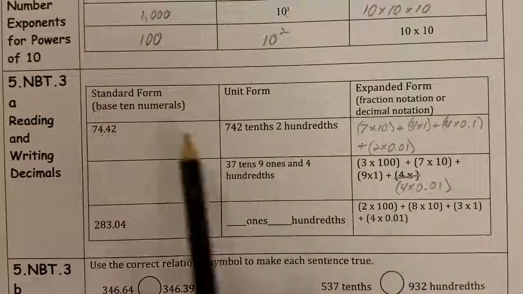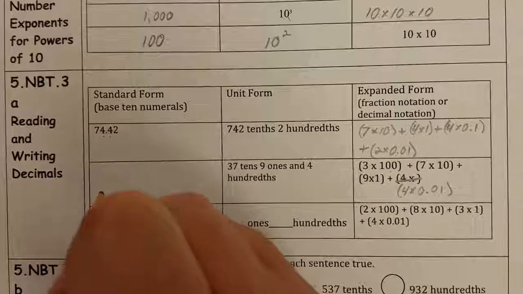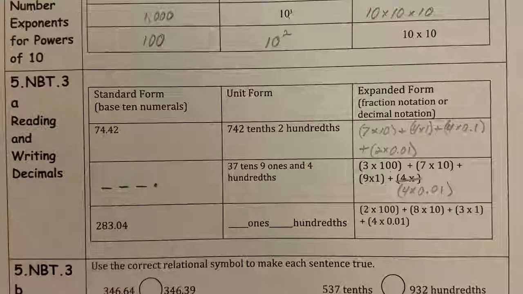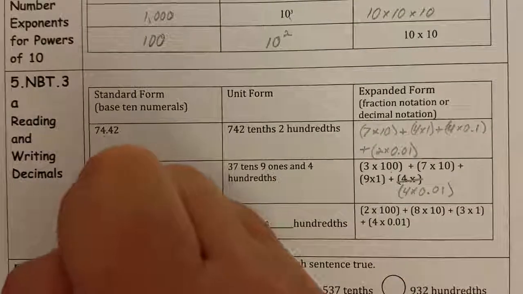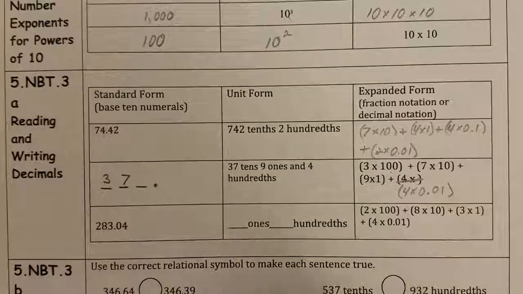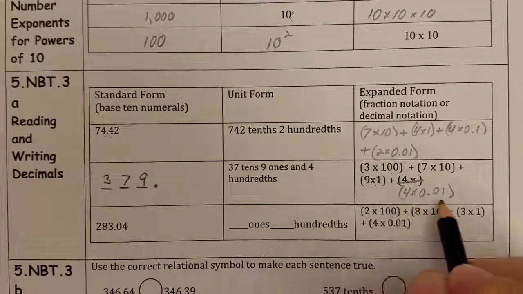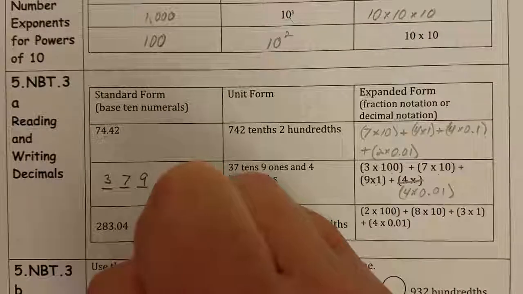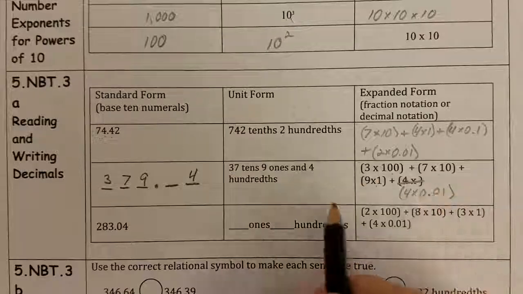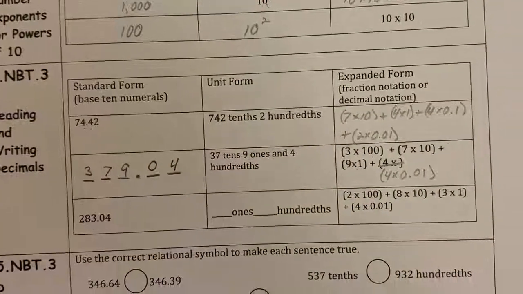Now I need to convert this into standard form. So I have 3 in the hundreds place. So we'll do that to make it easy. So 3 hundreds, 7 tens, 9 ones, and 4 hundredths. So I go to the hundredths place, and I'm going to have to put a 4 here. Now notice I have 0 tenths, so I'll put a 0 there to hold that place.